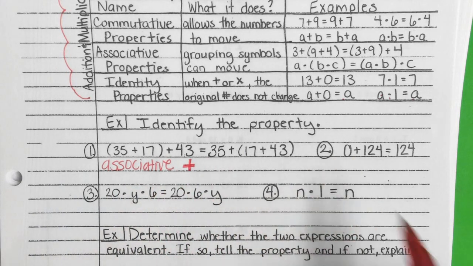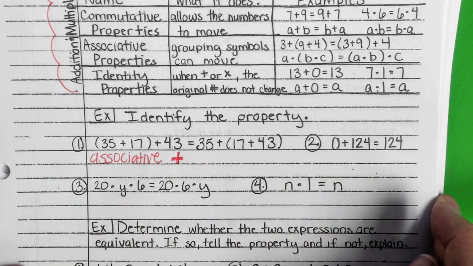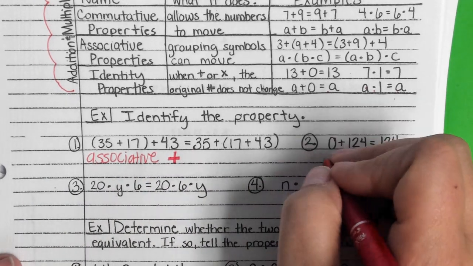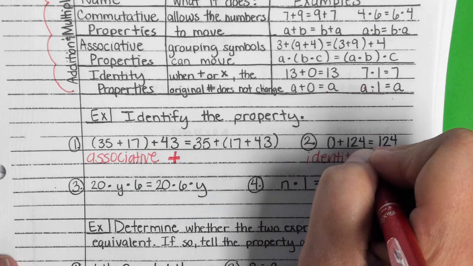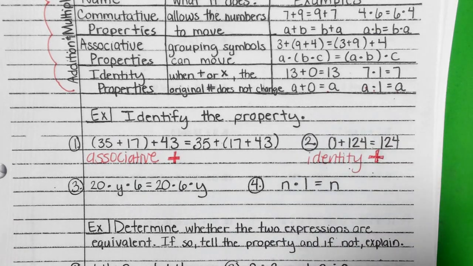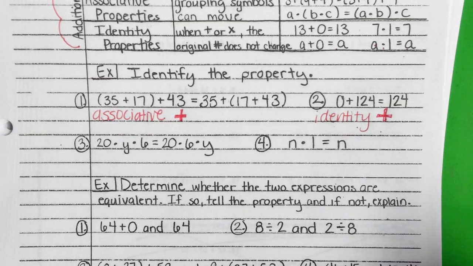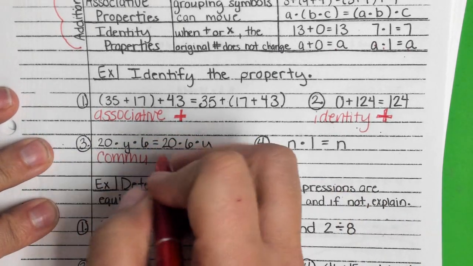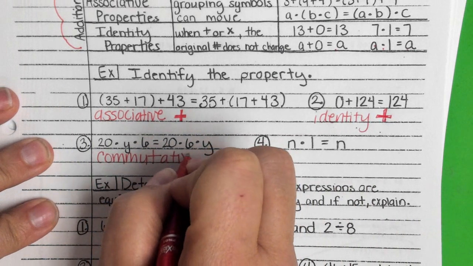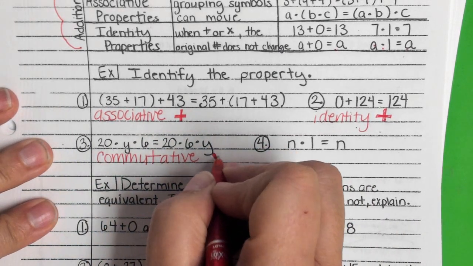Yeah. Okay, look at number 2. We have 0 plus 124 equals 124. Identity of what operation? 0. Identity property of addition. Okay? That means anything plus 0 equals itself. Now, this is why I said doesn't always have to be 2. Look at number 3. We've got 20 plus y plus 6 is the same thing as 20 plus 6 plus y. That is commutative because we're changing the order. See, there's no groups, but I'm changing the order because I can move those around. And that's the commutative property of multiplication.